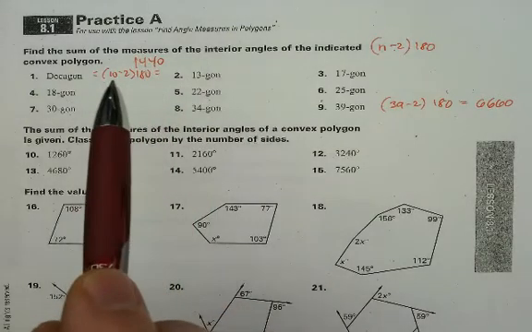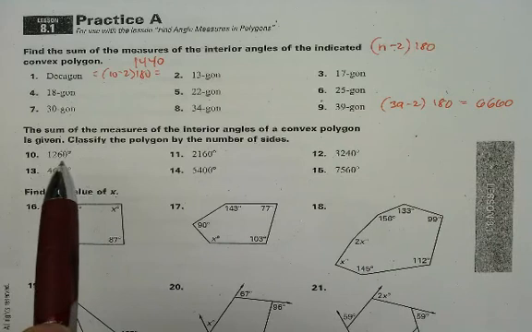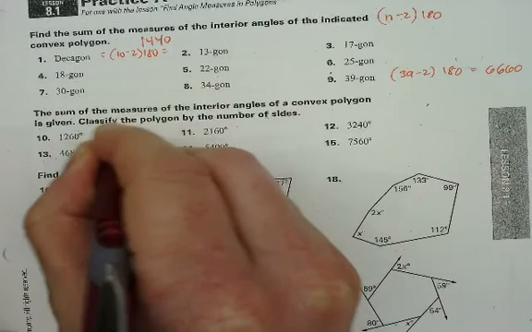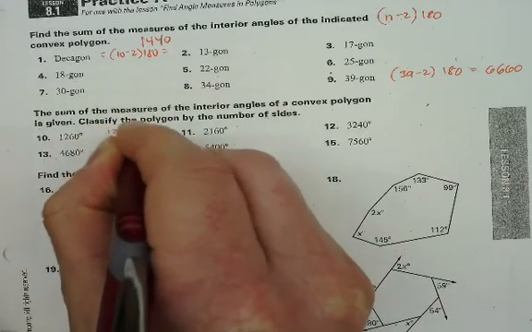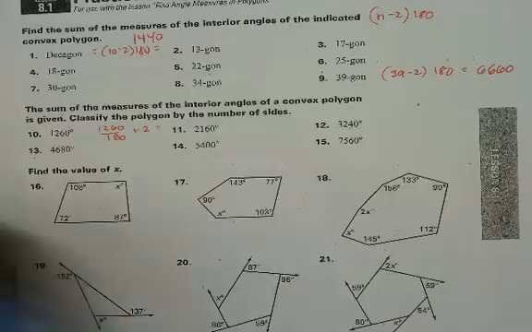So notice what we did here. We did number of sides minus 2 times 180. We're really going backwards. We're going to divide this by 180 and then add 2. So 1260 divided by 180 plus 2. That's going to be how many sides the shape has.